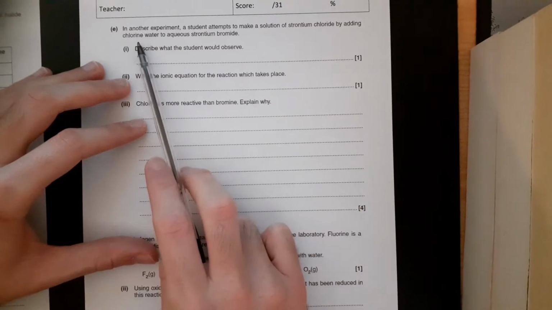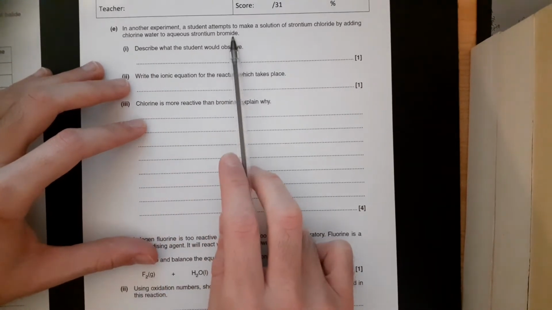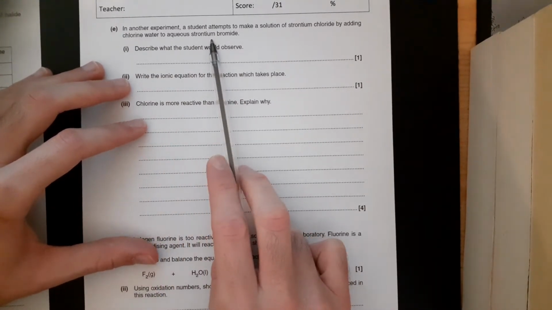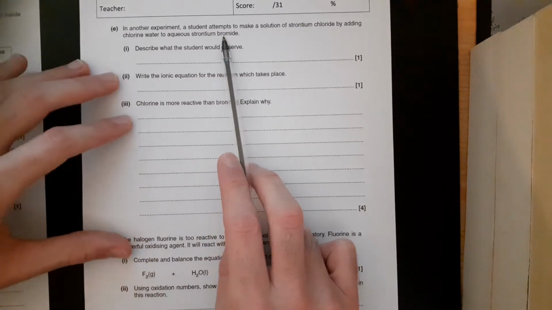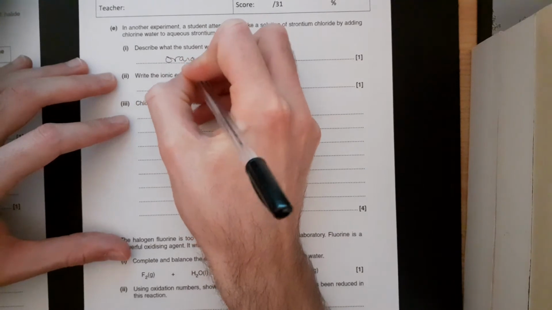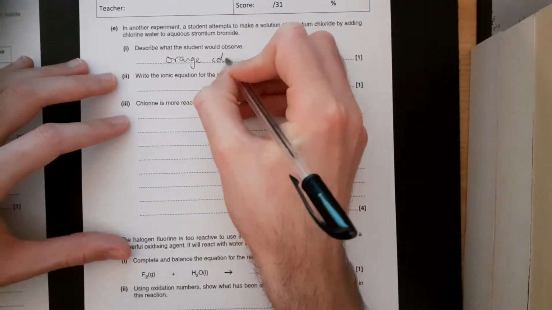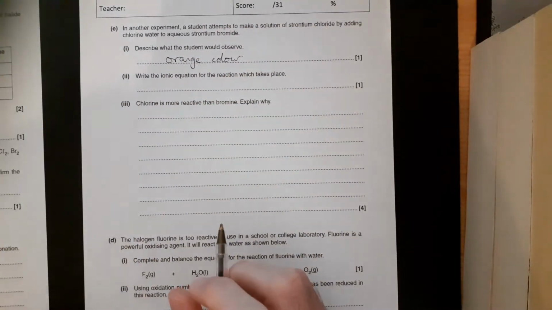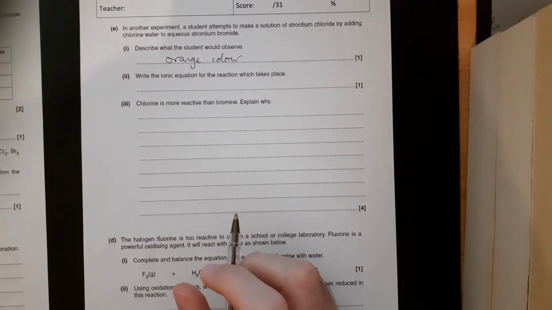Okay, well, if we're adding chlorine to strontium bromide, the chlorine is going to displace the bromine and make strontium chloride, and we're going to be left with the bromine on its own. So we're going to end up with an orange colour in the solution, because the bromine is going to be displaced, right? And that's where we're going to get the orange colour from.